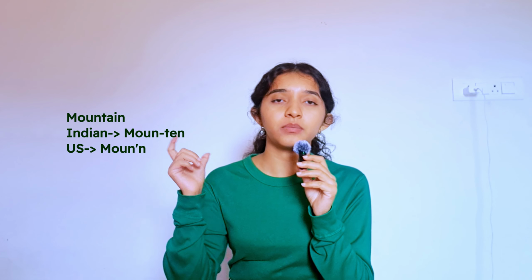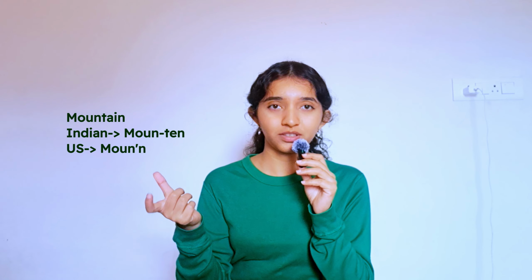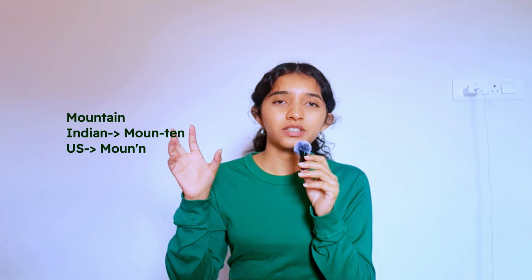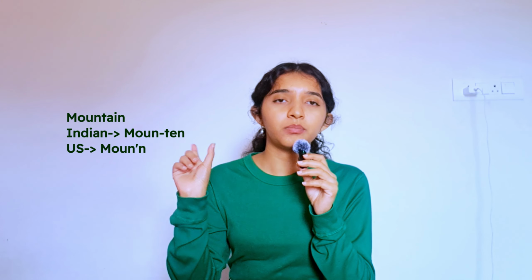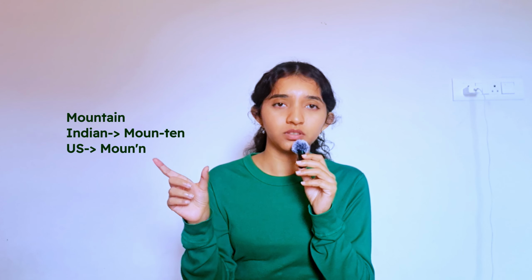You know, the letter T itself has different personalities in the American accent. The next one is the hidden T or the glottal T. Sometimes when Americans speak, they don't actually pronounce the T sound. Most Americans don't use it, they just say mountain. In Indian accent, we will say mountain, but in American accent, you will say mountain. You're just dropping the T sound there. You're just contracting it.